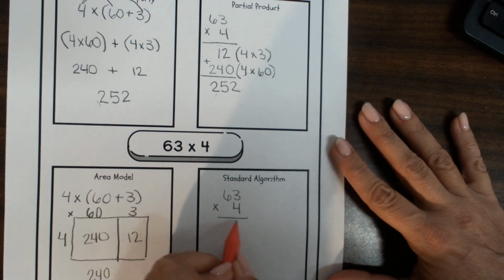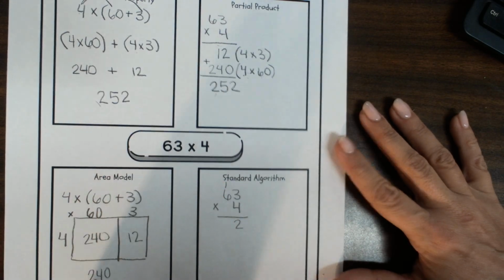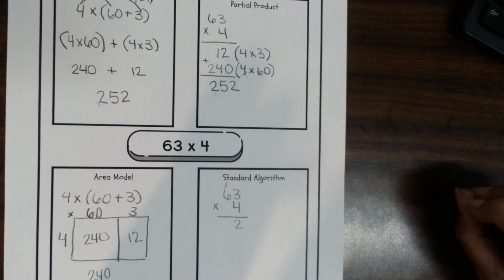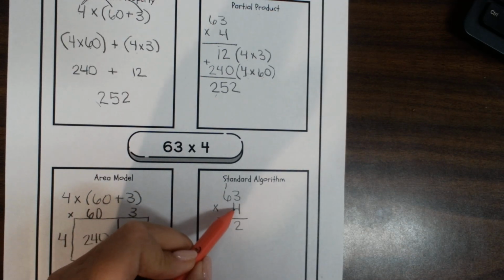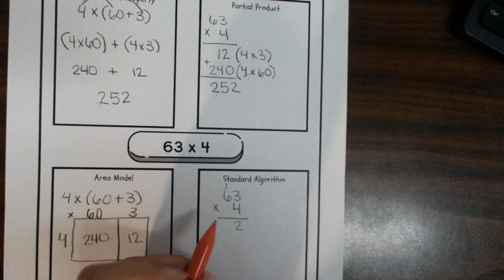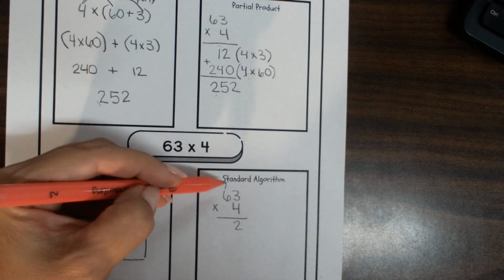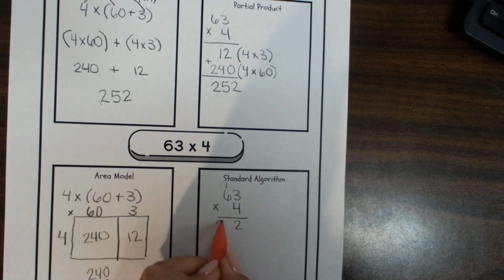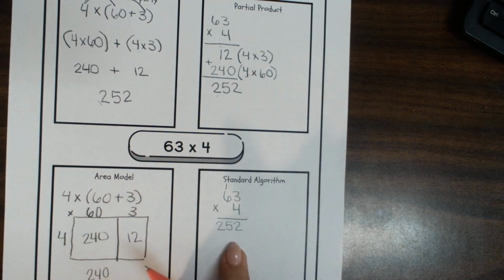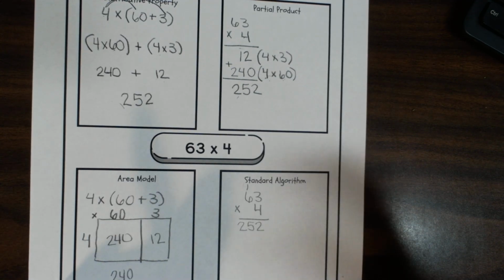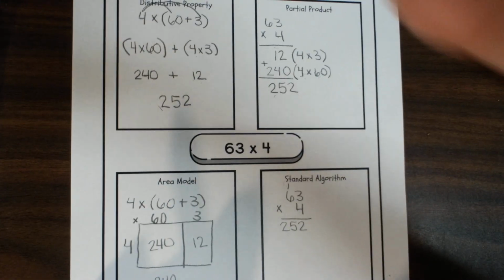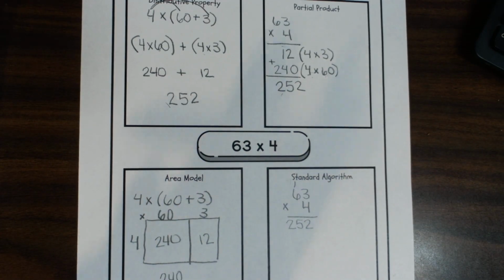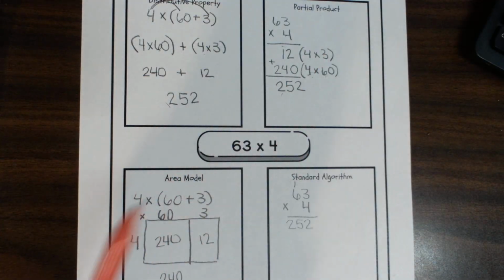And instead of writing it all down here, we would say it's 2 ones, and then we would put that 1 ten over in the tens place. And then we would multiply 4 times 6, which is 24, but we've got to add in the extra 10 that we had to carry, so we get 25. So this is the way that we typically would see it done. But if you notice, when you put all of them together, you can see we're doing the same thing over and over again. It just looks a little different.